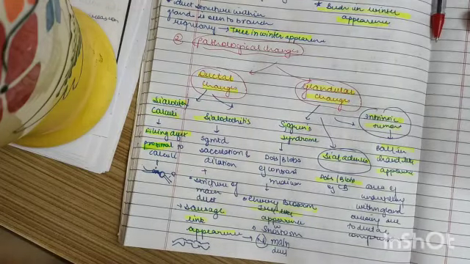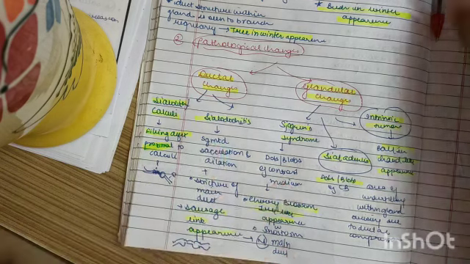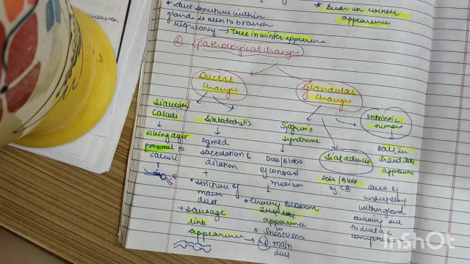So this basically completes the crux of the sialographic appearances that you must always mention when you're talking about salivary gland disorders or sialography as such. I'll make another video on interventional sialography soon.